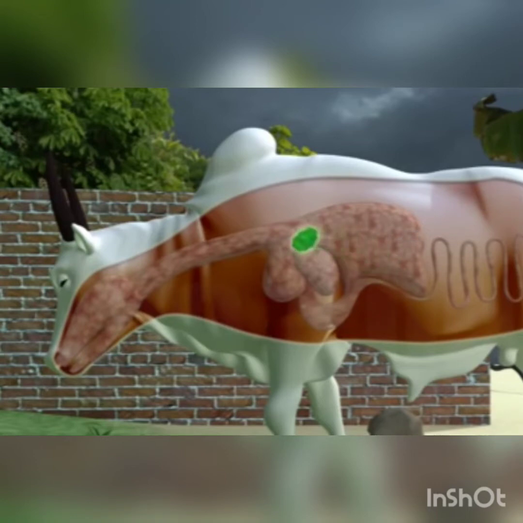Now again the cud returns to the mouth in the form of small lumps and the animal chews it. This process is called rumination. Therefore, these animals are known as ruminants.